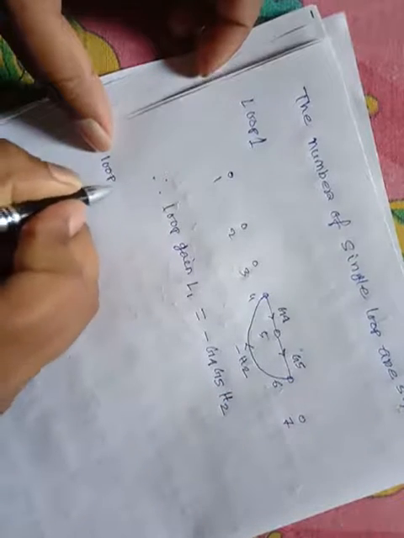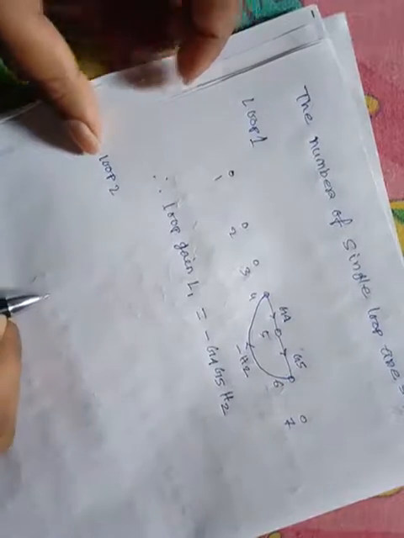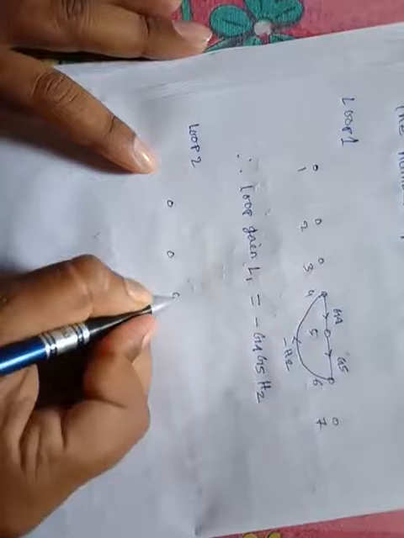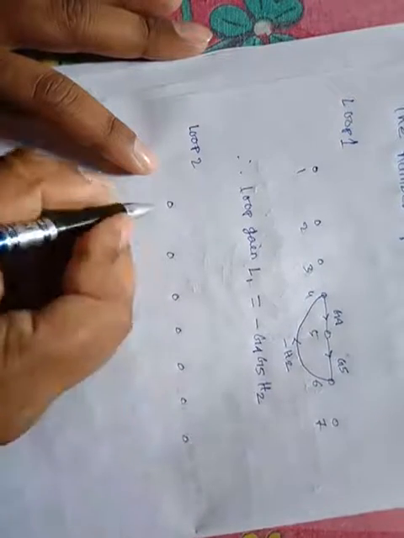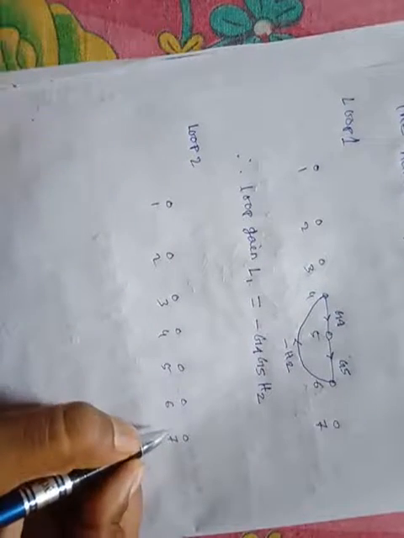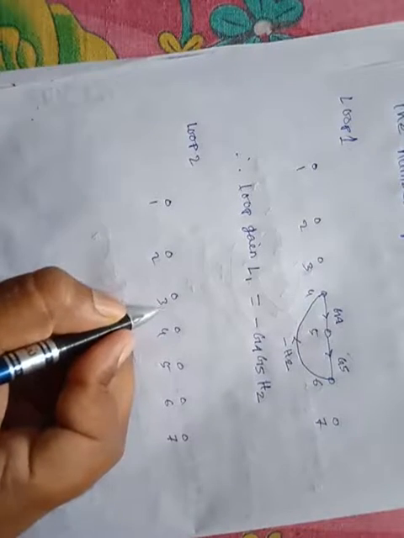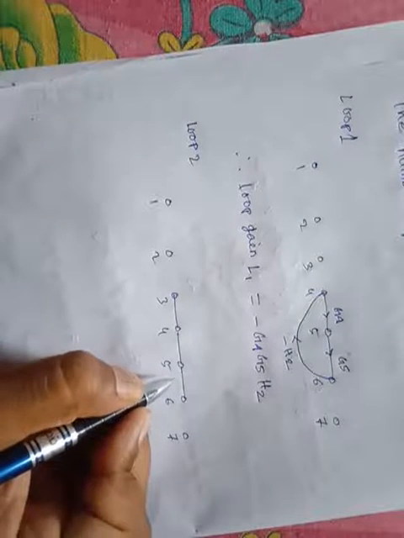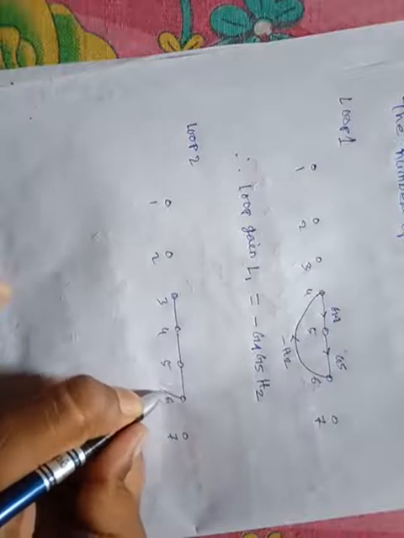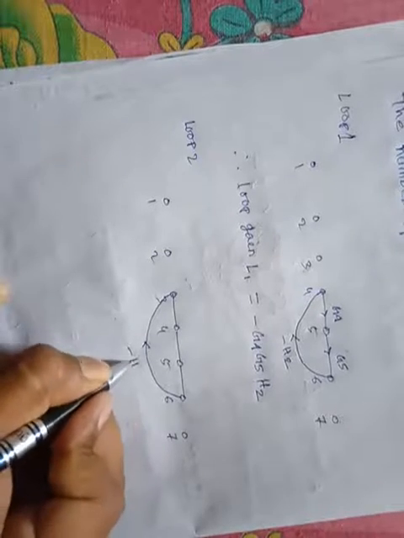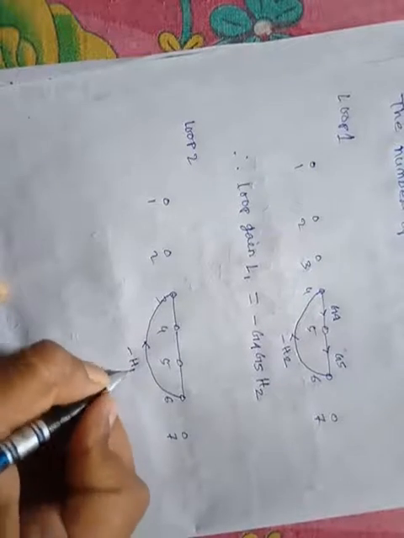Then loop 2. It goes through 3 to 4, 4 to 5, and 5 to 6, connected back to node 3, with feedback element minus H1.